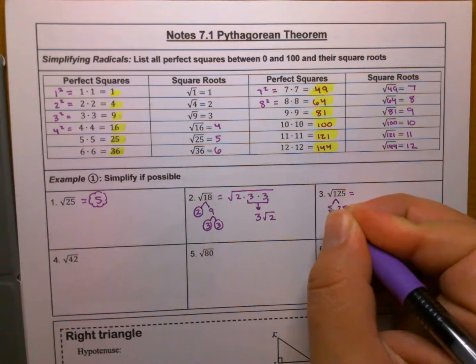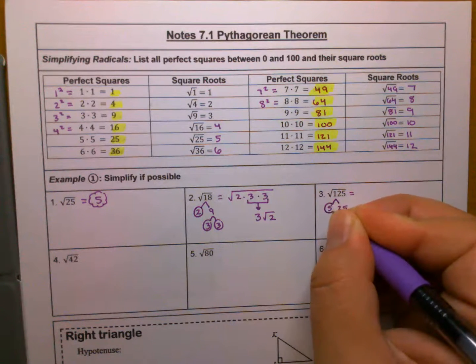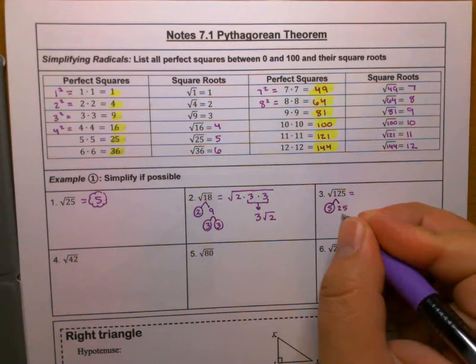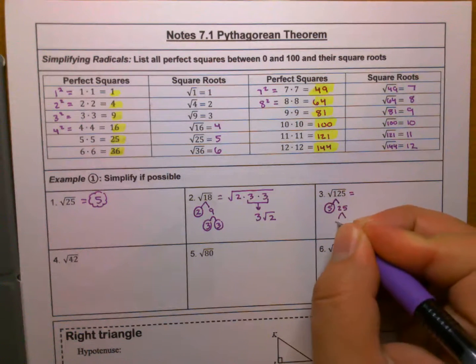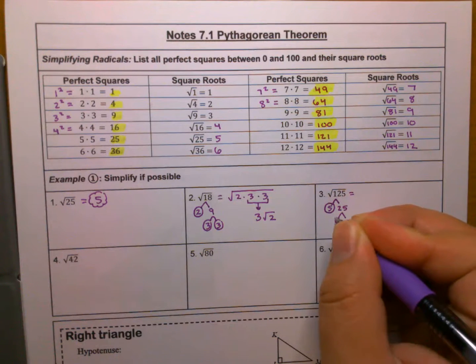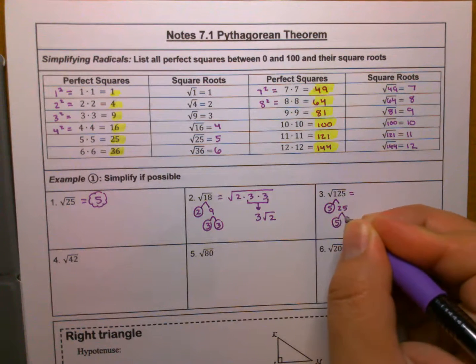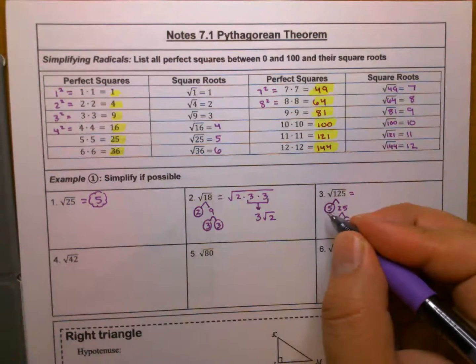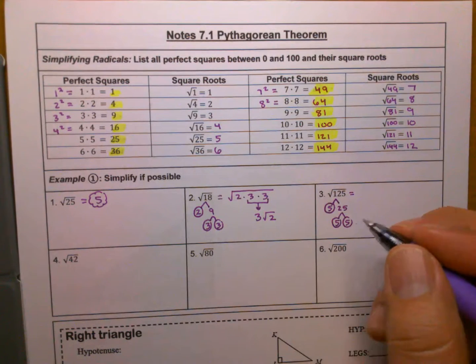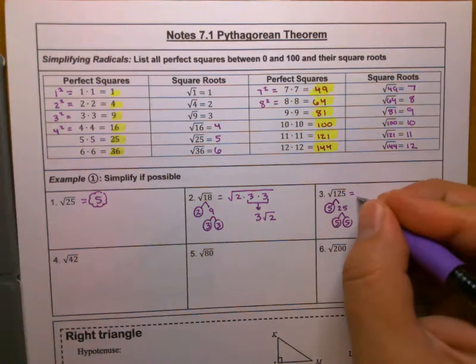Now, the number 5 is a prime number. Only 5 times 1 will work. But the 25, I can break that down even more into 5 times 5. So you keep breaking down the number as much as you can. And then when you get something like, oh, 5 times 1, then you circle it. It became a prime number. So I have 3 5s here.